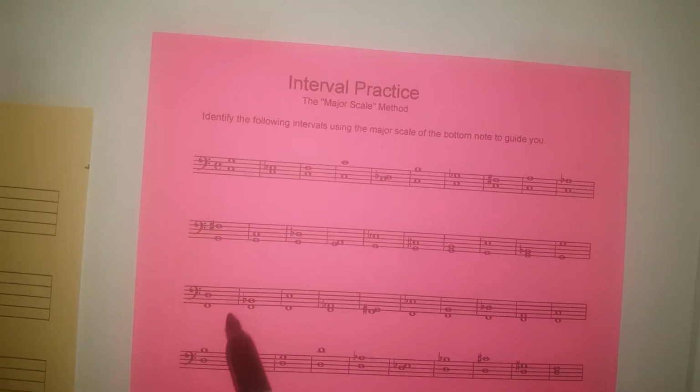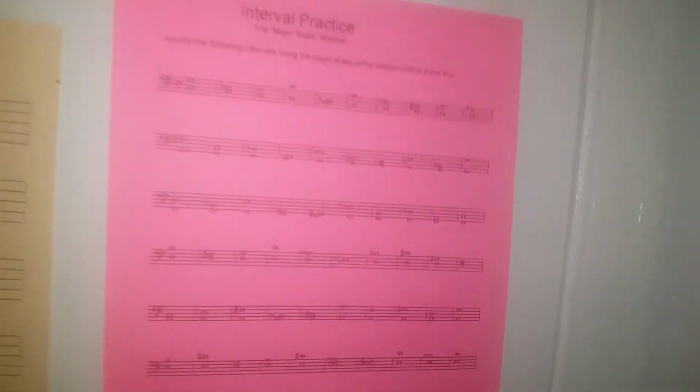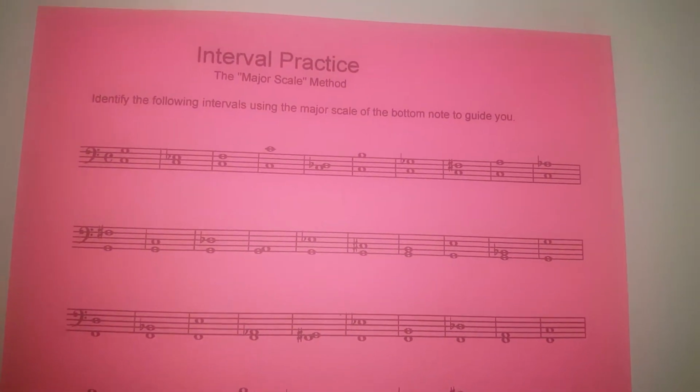The first entire line is in the key of C. So we have C major right here. C has no sharps and no flats, right? So our first one here is C to G. So this should have been the bass clef. So Ms. Stubbs is going to turn this into the bass clef. Guys, that's a bass clef.